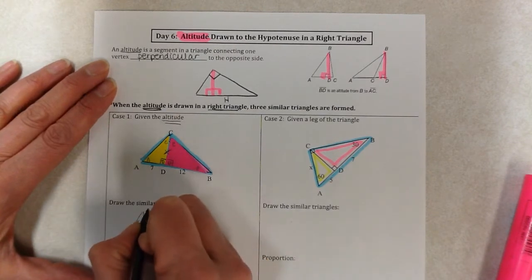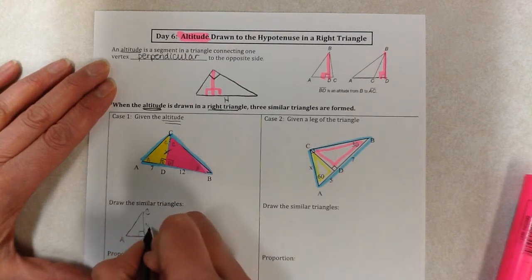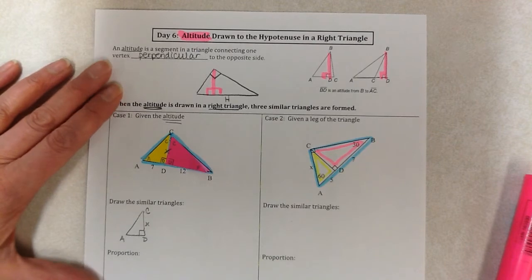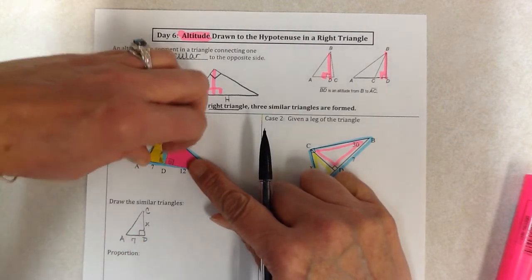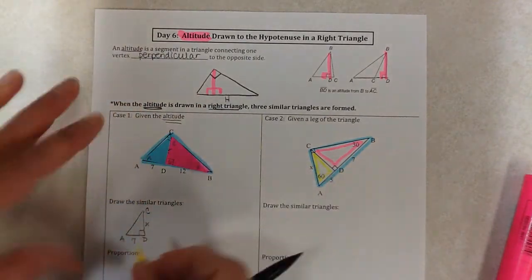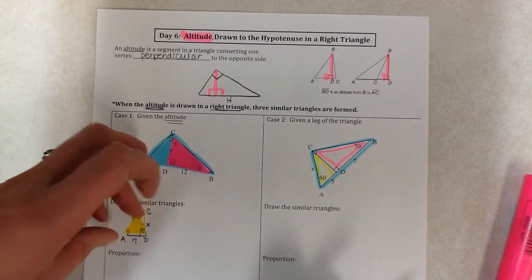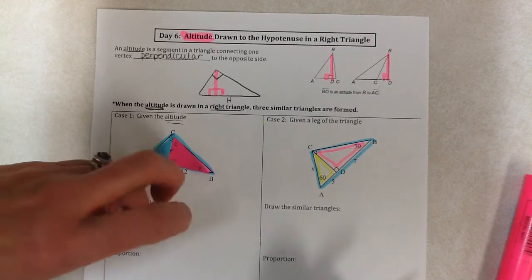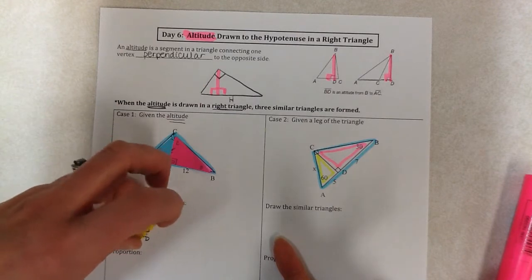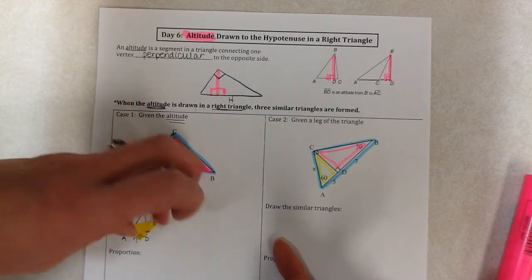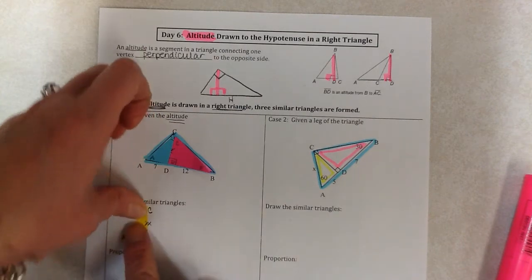Here's side A, here's side C, vertex A and vertex C. CD is X and AD is 7. So this triangle I'm going to take and redraw over here. And then I'm going to do the same thing with the pink triangle. The only thing is that with the pink triangle, when I go through and do this, I have to make sure that I'm drawing it facing the same direction so I can kind of compare things.